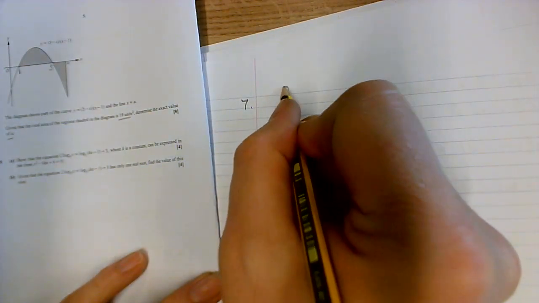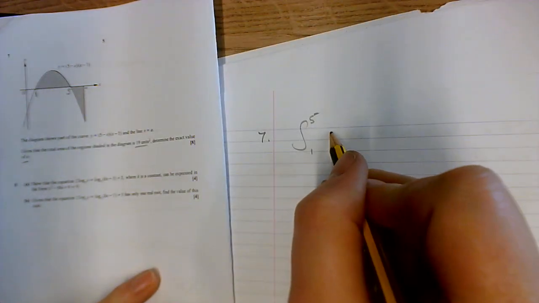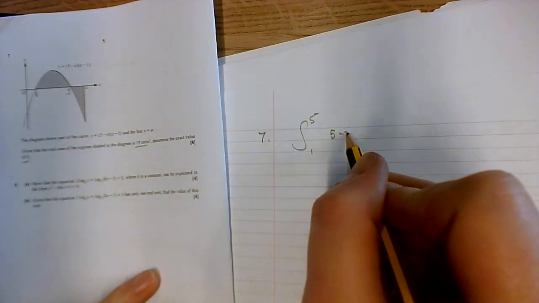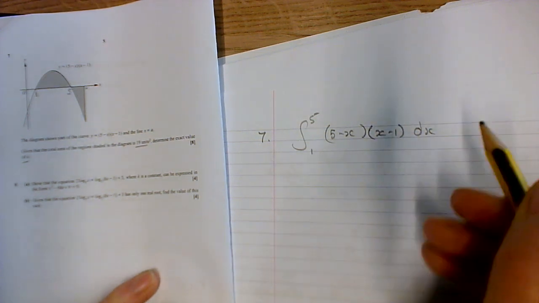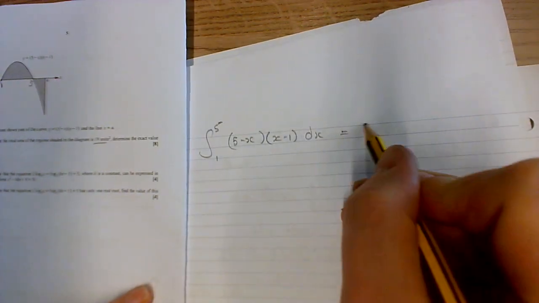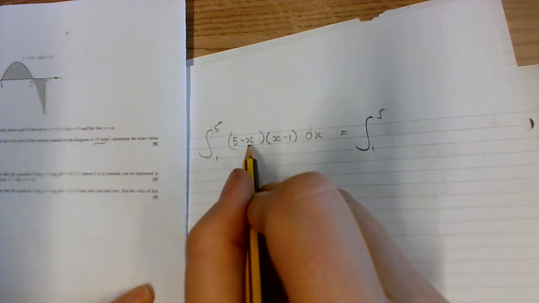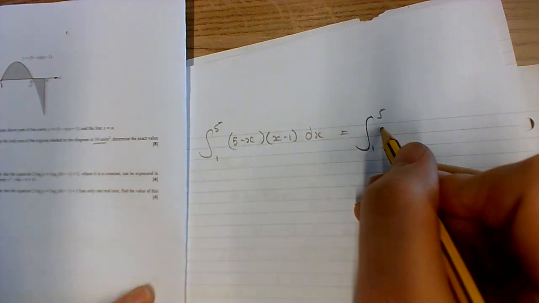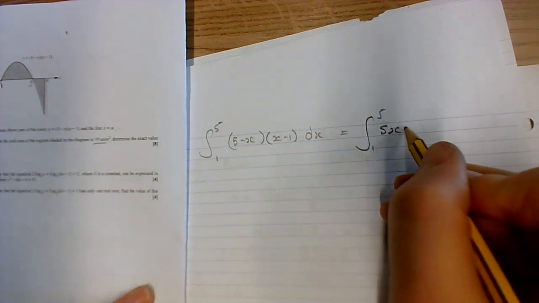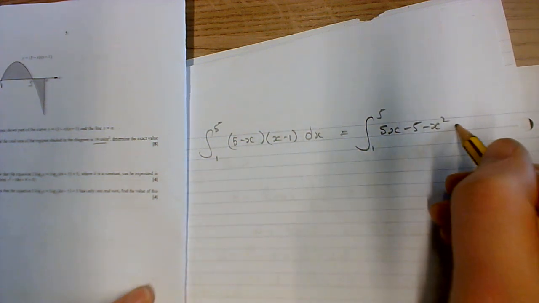So it's the integral. The first section is 1 to 5 of (5 minus x) times (x minus 1) with respect to x. Now I'm just going to expand that bracket out, so 1 to 5 of 5x minus 5, minus x squared, plus x at the end.